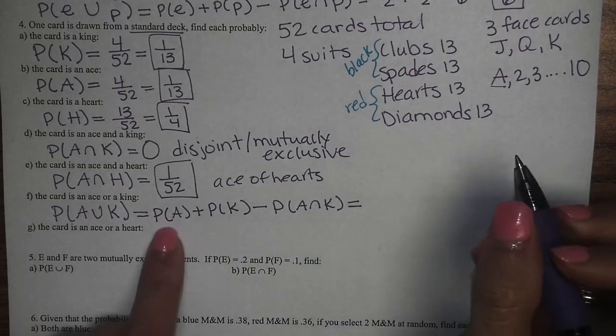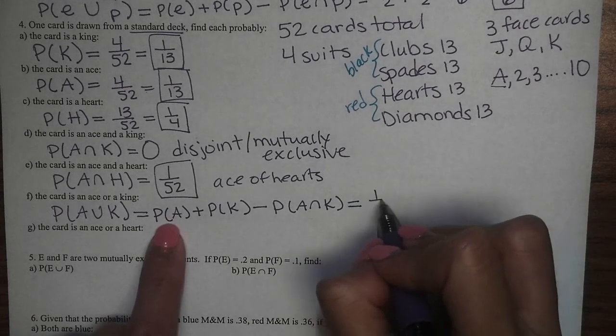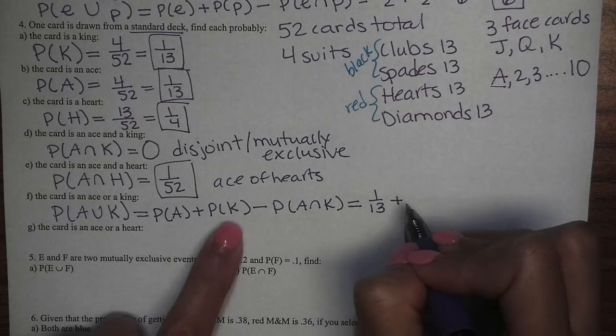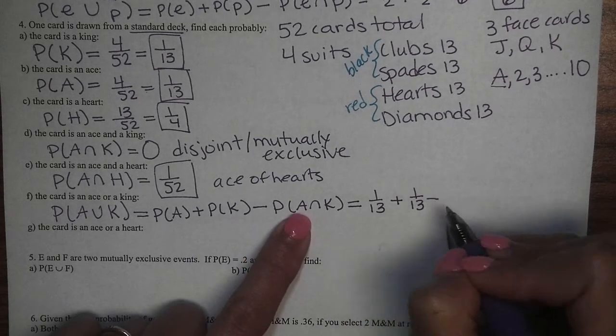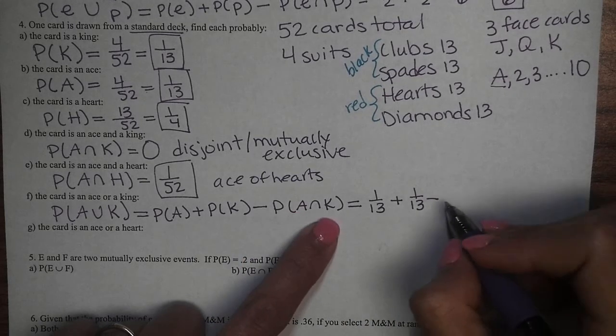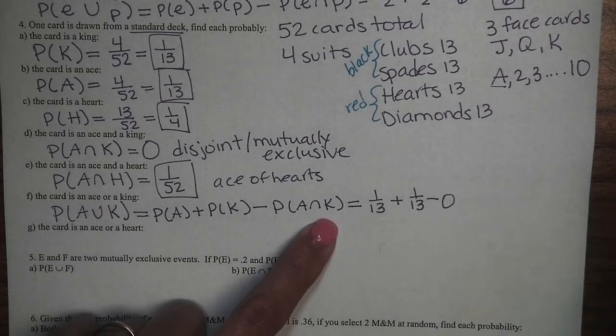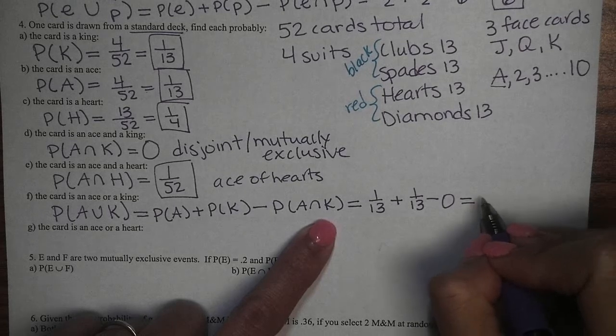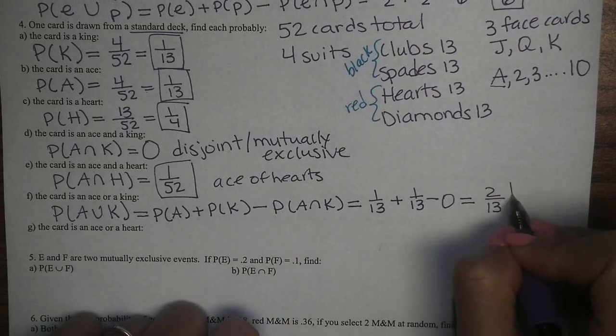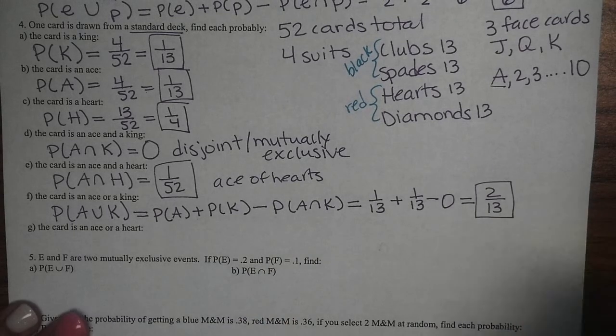So here, the probability of an ace was 1 out of 13. The probability of a king was also 1 out of 13. And then remember, we just talked about the probability of ace and a king was not possible, so that's 0. Just write down 0 anyway. So my answer for ace or king should be 2 out of 13. And we can leave it as a fraction or a decimal.